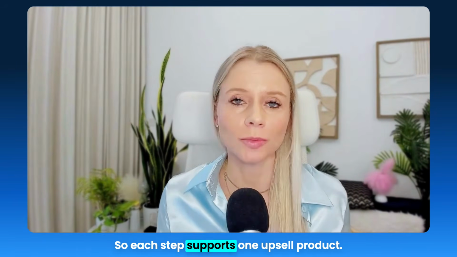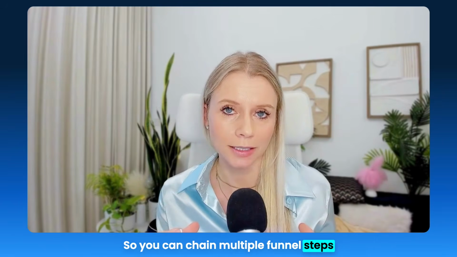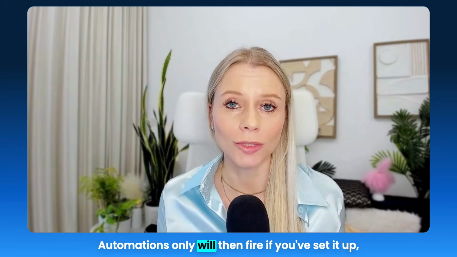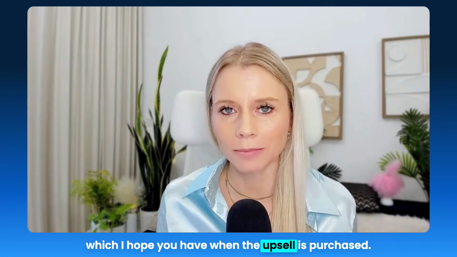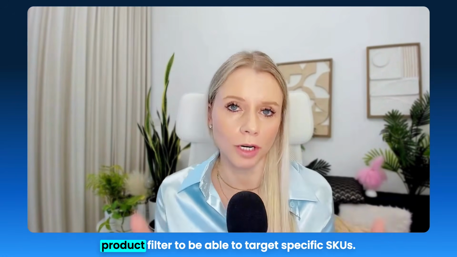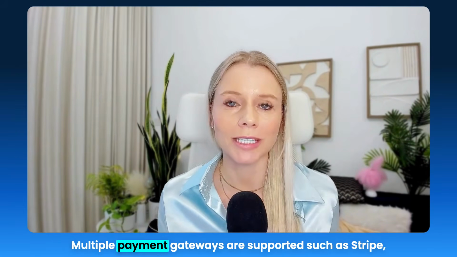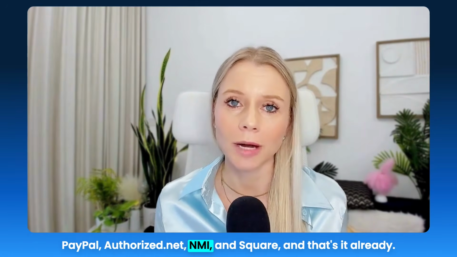And please note, you can add more than one upsell. Each step supports one upsell product. So you can chain multiple funnel steps to create multi-step upsell sequences. Automations will only fire if you've set it up, which I hope you have, when the upsell is purchased. For this, use the order submitted trigger with a product filter to be able to target specific SKUs. Multiple payment gateways are supported, such as Stripe, PayPal, AuthorizeNet, NMI, and Square.